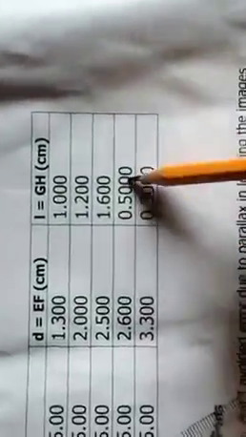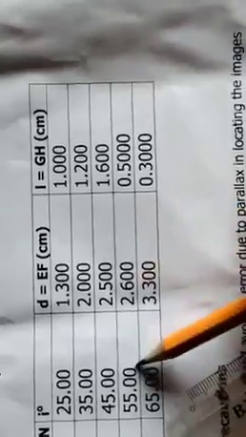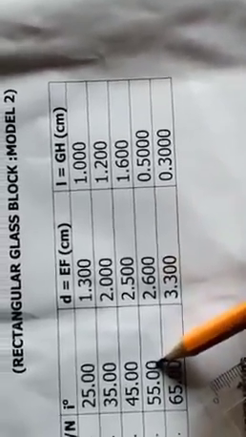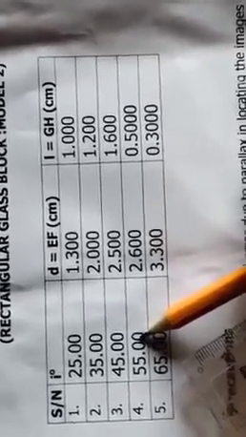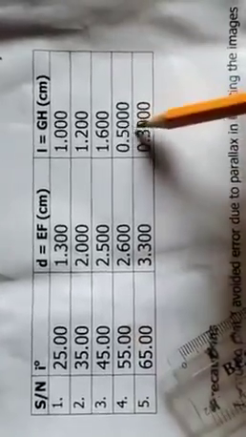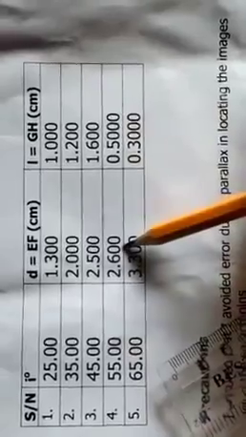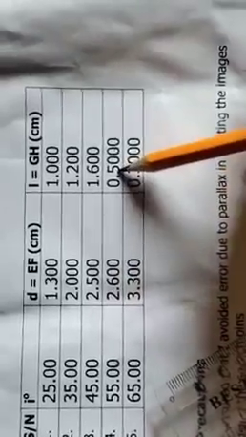Having done that, we now move to 2.6. The values are getting smaller now. We see that as the angle of incidence increases, the emergent ray, what we did in the experiment, was coming close to the normal, and then the angle of emergence decreases. That's why the values here are getting smaller. So 2.6 merges with 0.5.